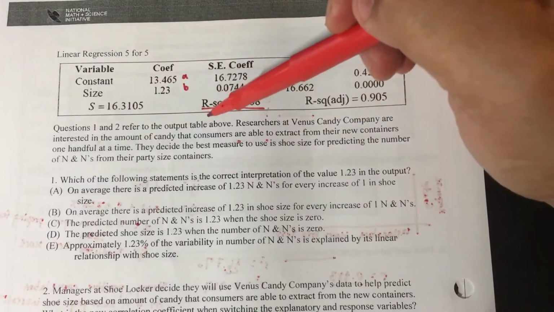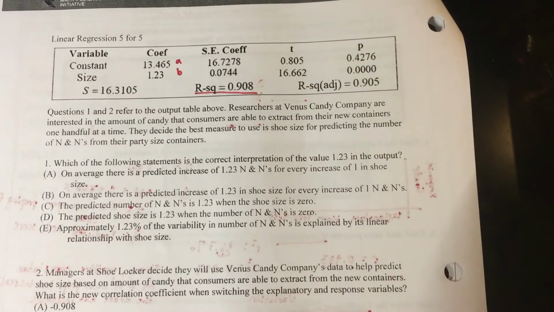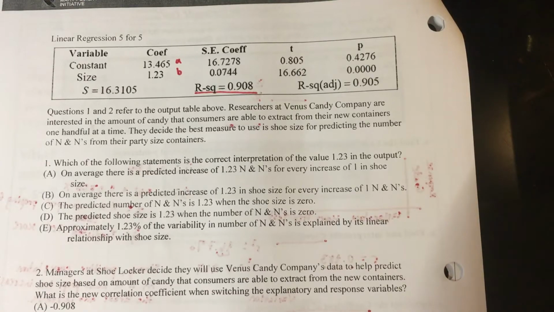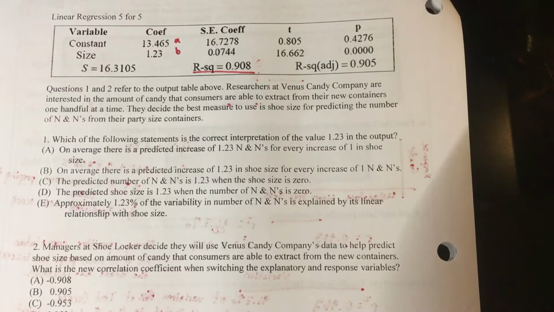So questions 1 and 2 refer to the output table above, so this one right here. So researchers at the Venus Candy Company are interested in the amount of candy that consumers are able to extract from their new containers, one handful at a time. Okay, they decide the best measure to use is shoe size for predicting the number of N&Ns for their party size container.